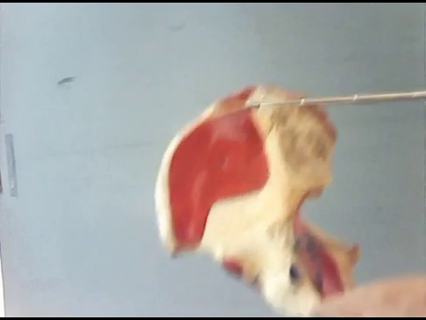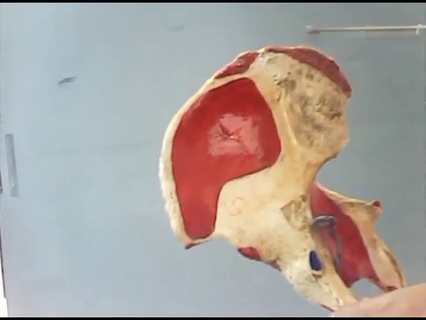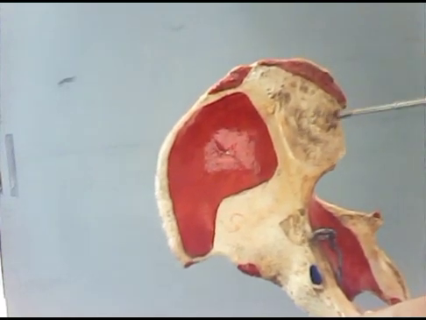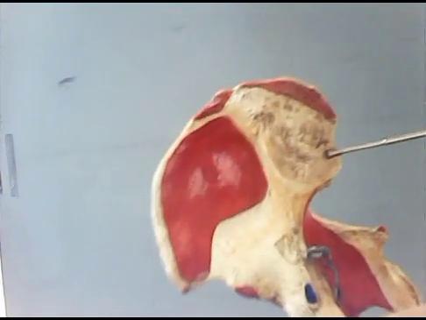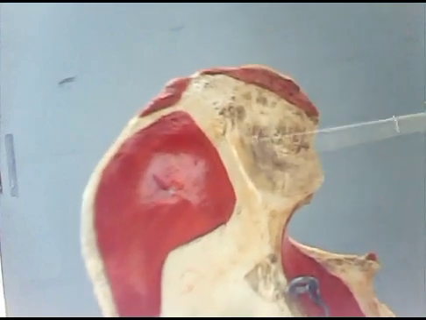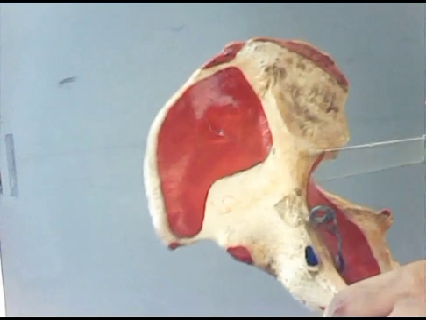Now this sacropelvic surface, I told you this is the iliac fossa and this is the sacropelvic surface. The sacropelvic surface is again divided into the roughened iliac tuberosity, this auricular surface for attachment of the sacrum, and this is the pelvic surface.